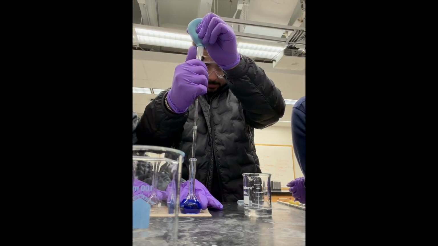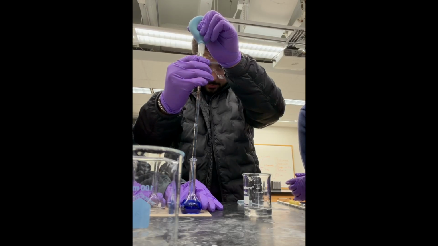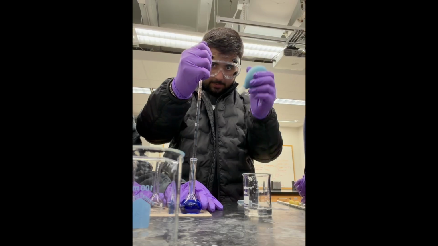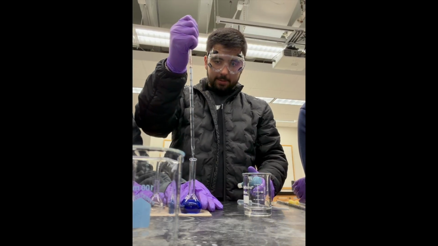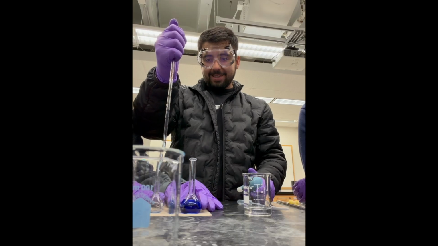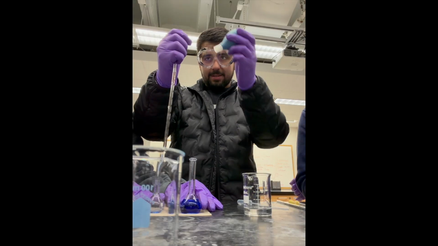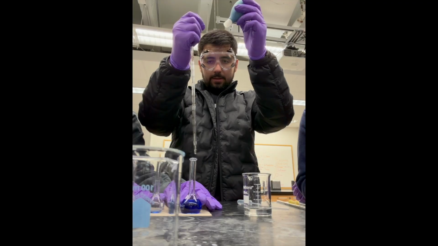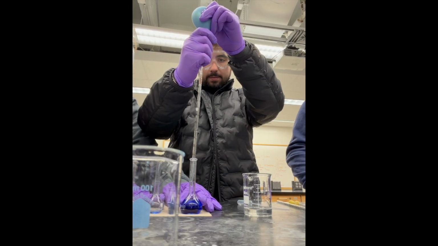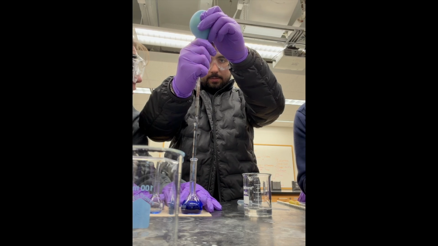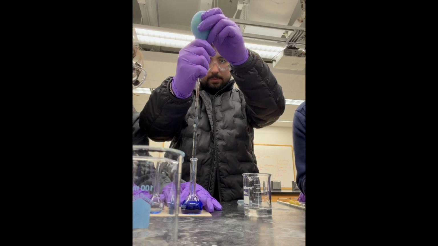In this first clip, you'll see me transferring 5 milliliters of our stock solution, which I've put in a volumetric flask. I'm transferring this over into an empty volumetric flask, which has a total volume of 25 milliliters. We are using 5 milliliters consistently from either our previous dilution, or in this case the stock solution, as it's our first dilution, in order to have consistency between our dilutions.